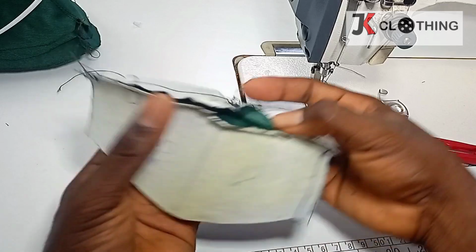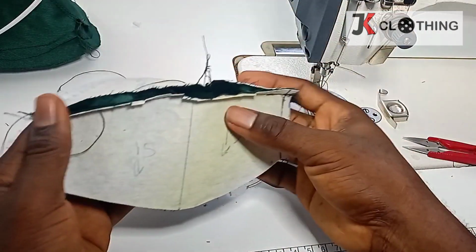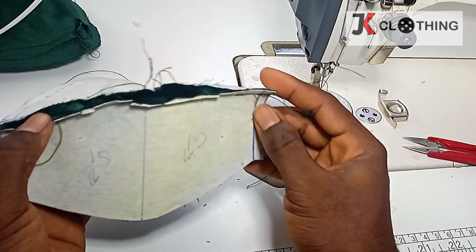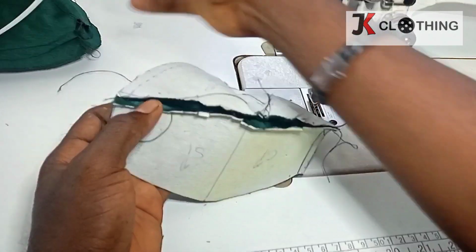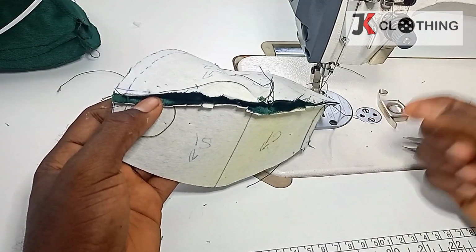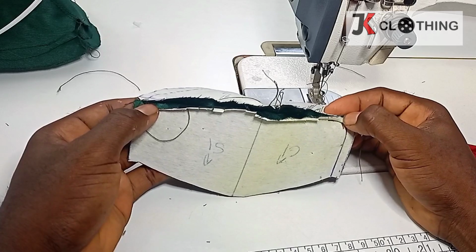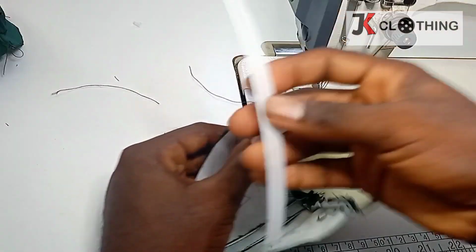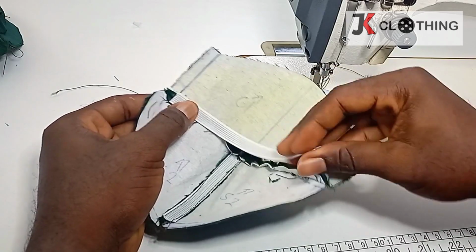We'll then open it up, and then just as we did for the other side, we would measure from here to the other end and also use the same thing to cut our bone. But then we'll take off about 1 inch, leaving half of an inch here and half an inch at the other side. So this is the bone. We're going to fix it in here.